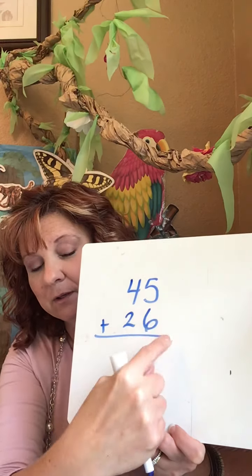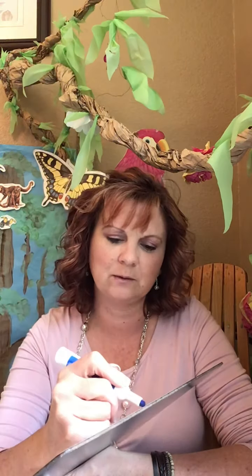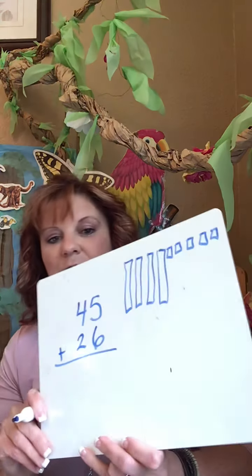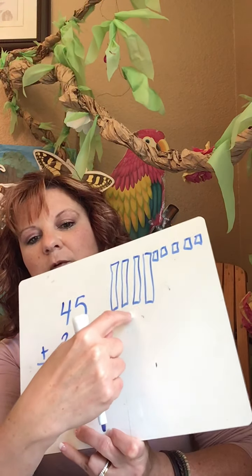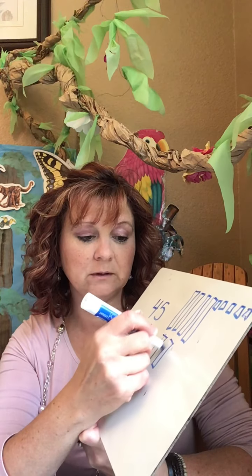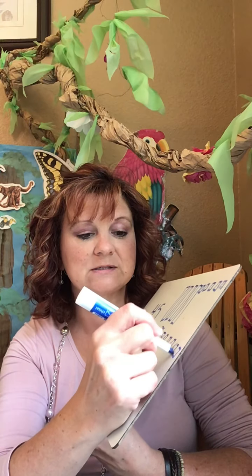Now I can already see that this is going to be a pretty big number, so I'll probably have to do some regrouping. I'm going to try with the tens and ones first, and then we're going to do the standard equation, the regular equation. We'll try both ways. So I have 45: 10, 20, 30, 40, 41, 42, 43, 44, 45, and then 26: 10, 20, 21, 22, 23, 24, 25, 26.